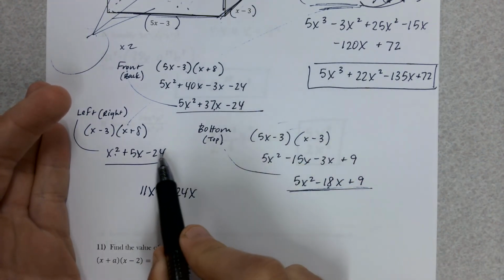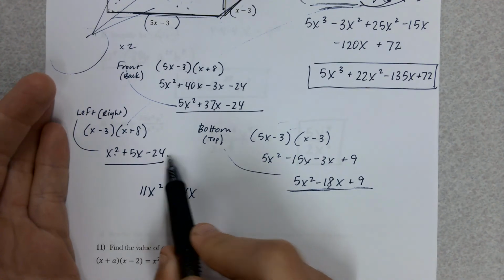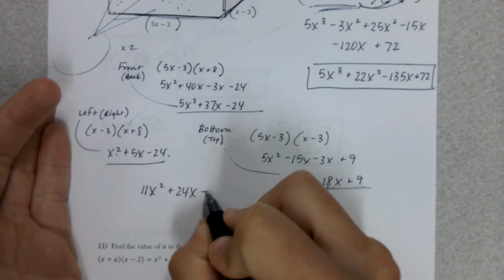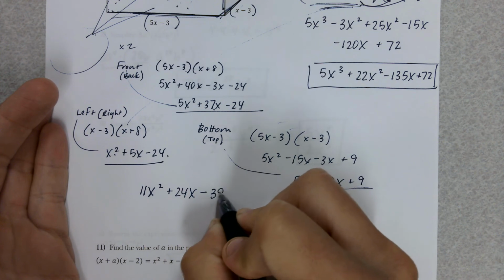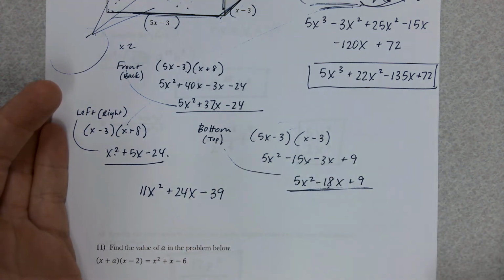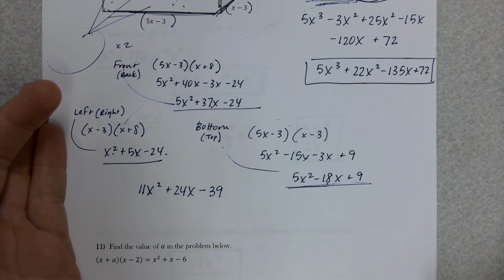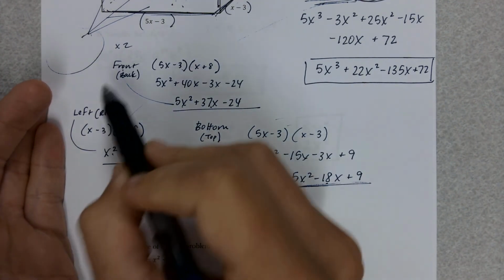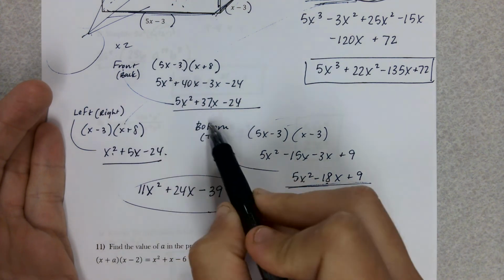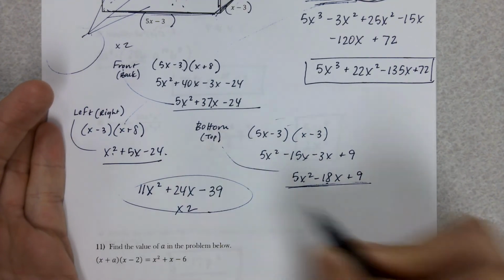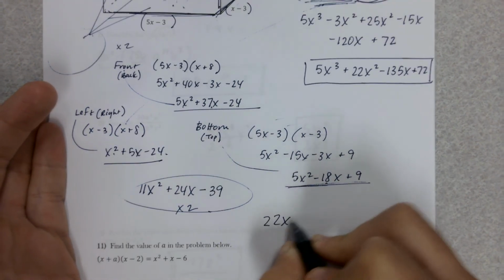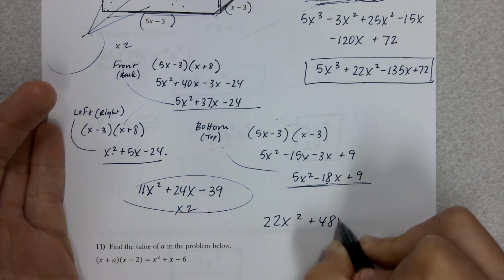And a negative 24 and a negative 24, which is a negative 48, plus 9 is a negative 39. And now I can take this, which is the front, the left, and the bottom, and I can double it to find the final answer for the surface area.